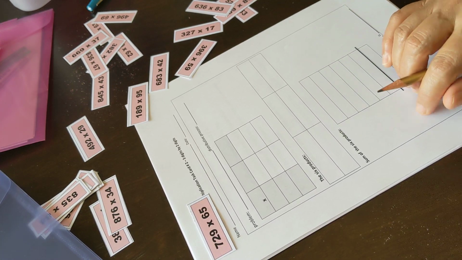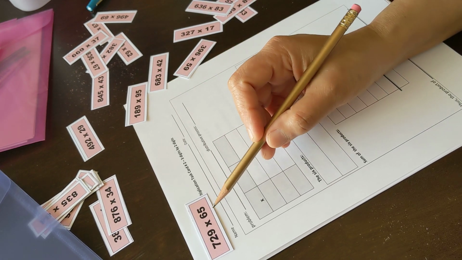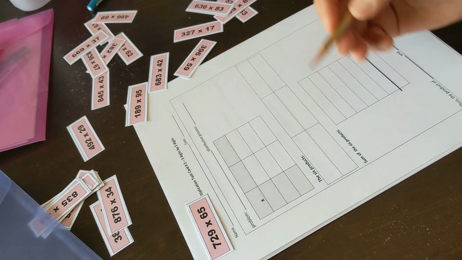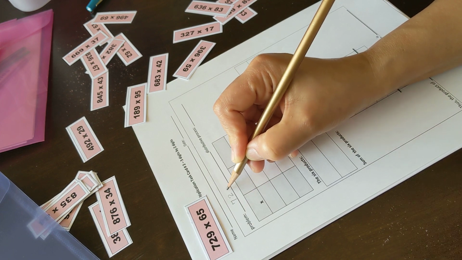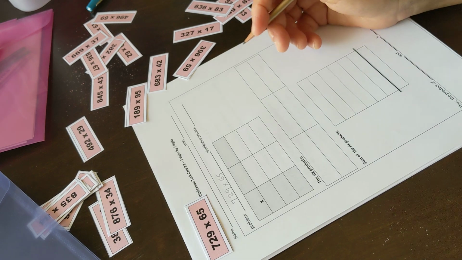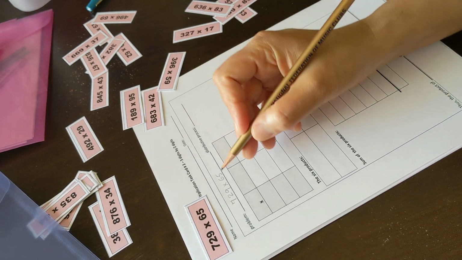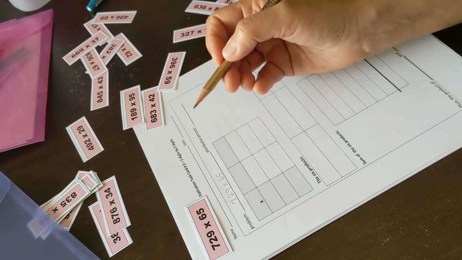In this activity, students use the distributive method to find the product of a given expression. 729 times 65 is the expression we picked, and now we will show this in the distributive process.